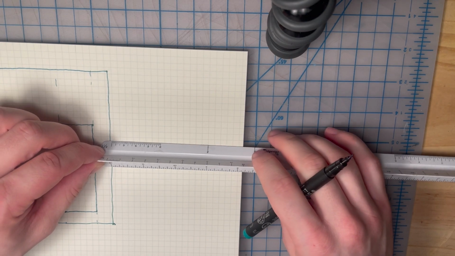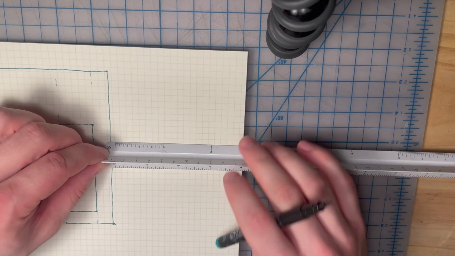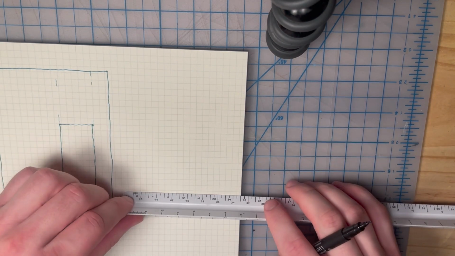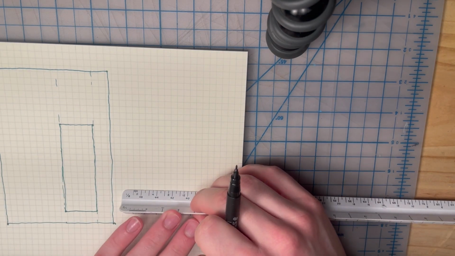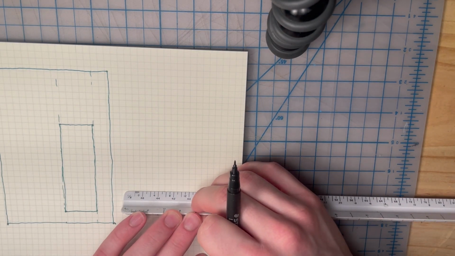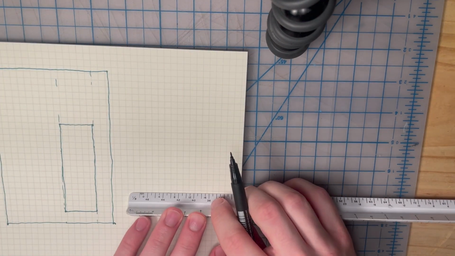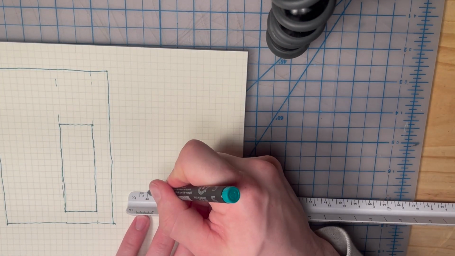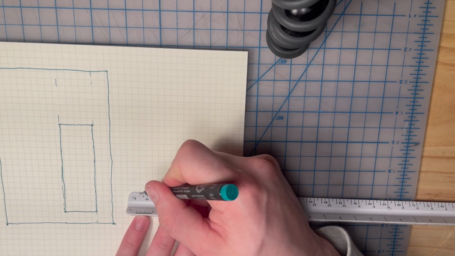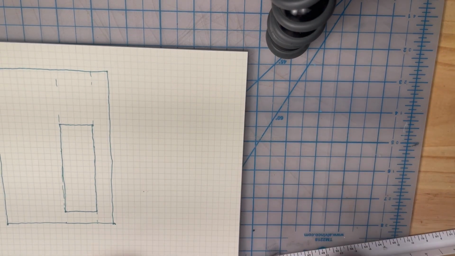So if I've got a 13-inch chair, that means that in this drawing, let's say that I want to put a chair outside. In this drawing, I will make 13 inches.